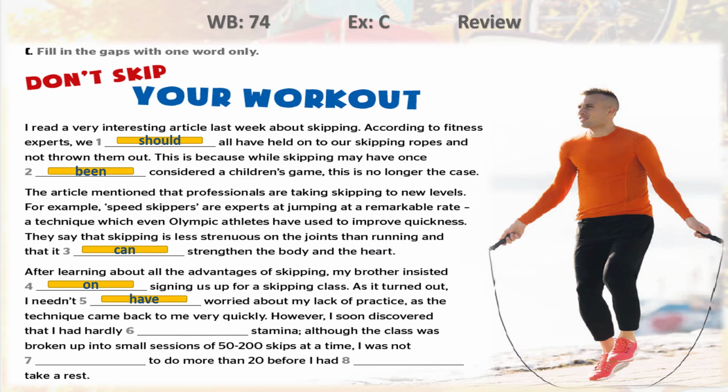So the answer in number 5 is I needn't have worried about my lack of practice as the technique came back to me very quickly. However, I soon discovered that I had hardly any stamina. Stamina means endurance. Yes, I had hardly any stamina, meaning I barely had any endurance.